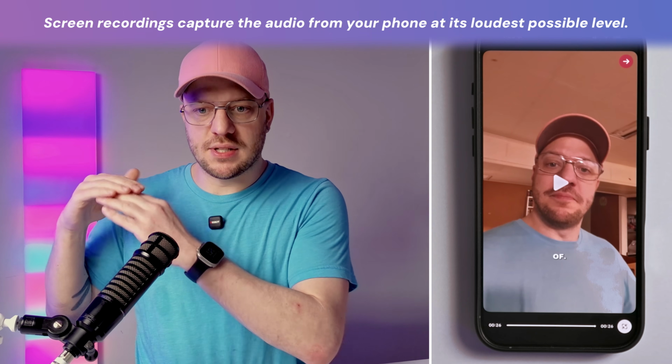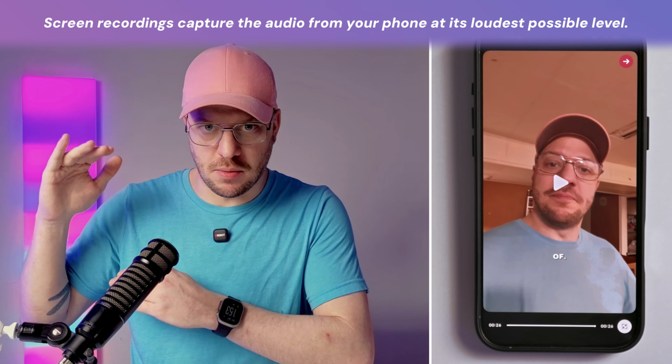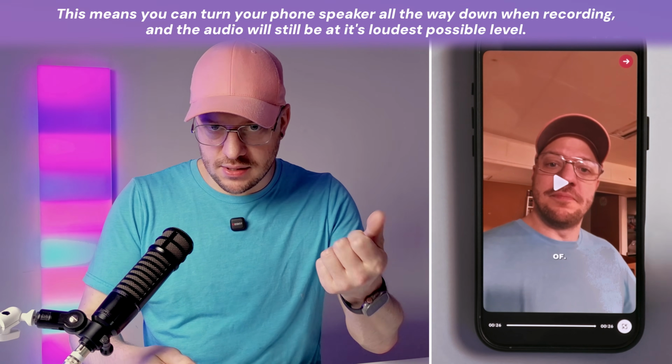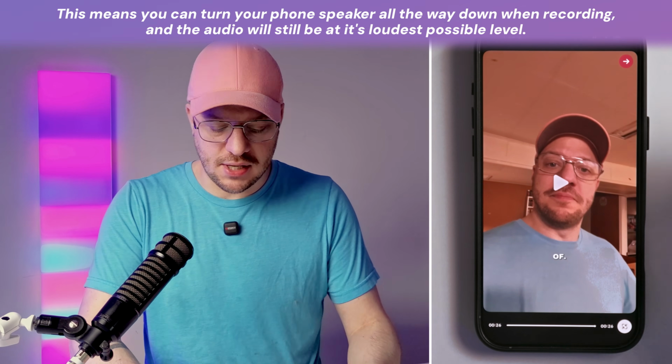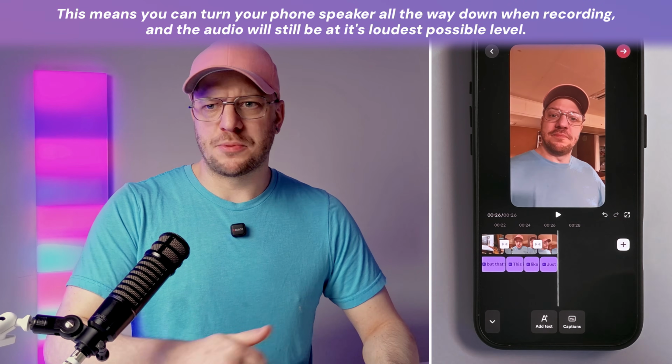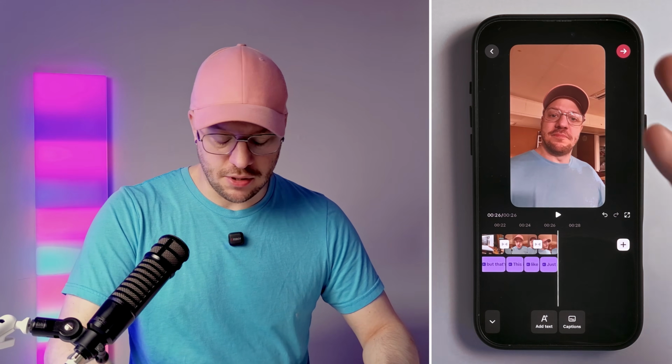Doing a screen recording on iOS captures the volume at its maximum, completely ignores how loud the video is that you're controlling with the speaker with the buttons on the side. All right, so that video was there. I need to start capturing description, hashtags, SEO, things I'm going to use for the video.